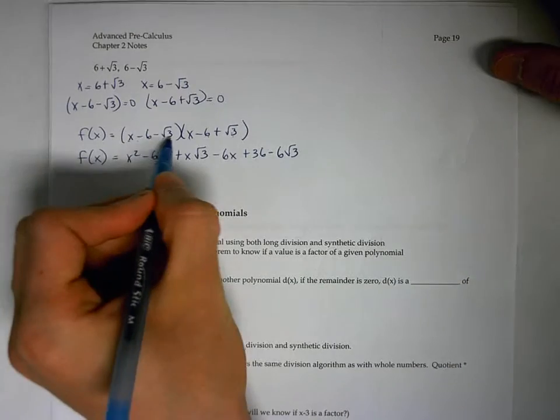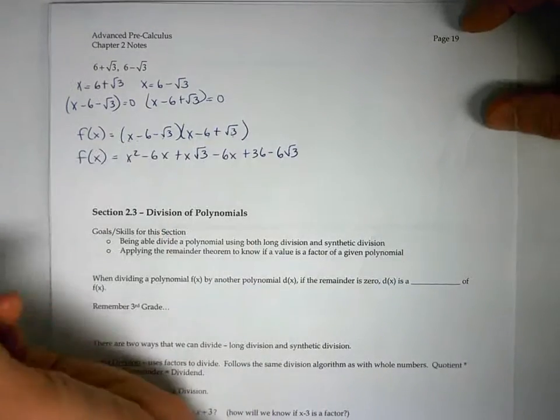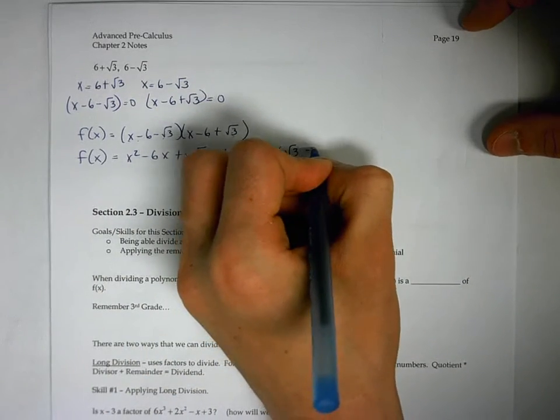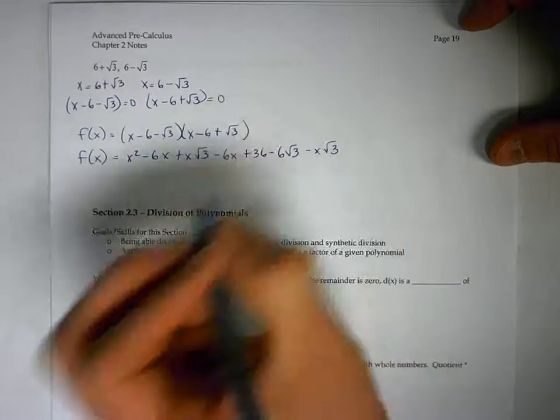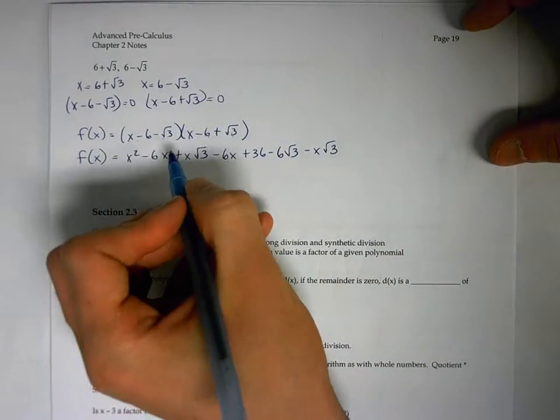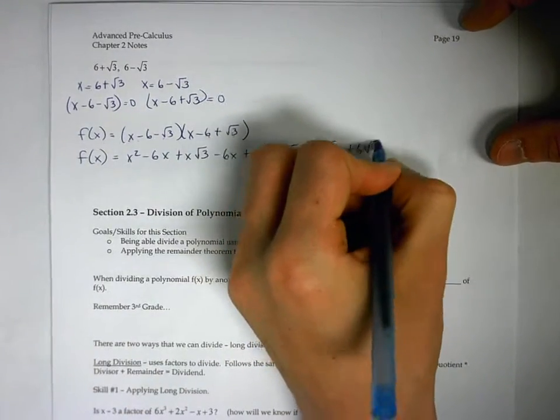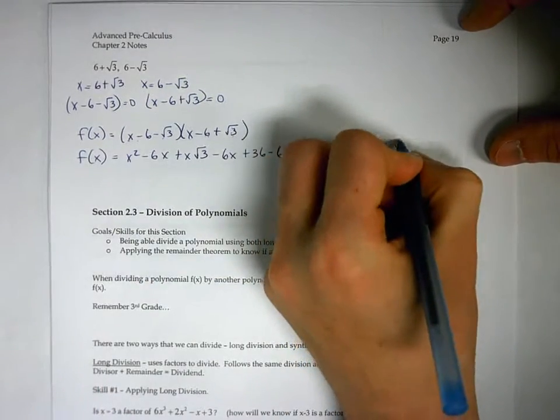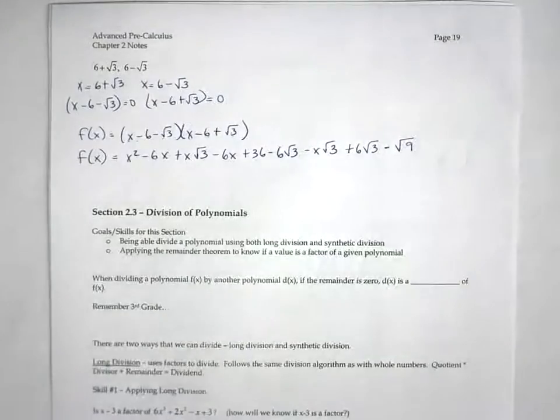And then finally, we'll take this negative square root of 3 and multiply it by all three terms in the second quantity. So negative x square root of 3. We've got a positive 6 square root of 3. And then finally, minus a square root of 9.